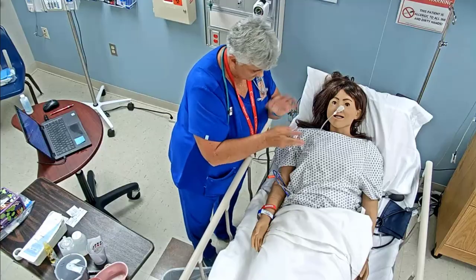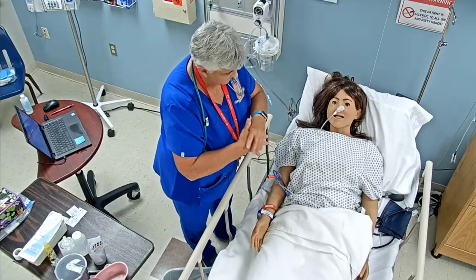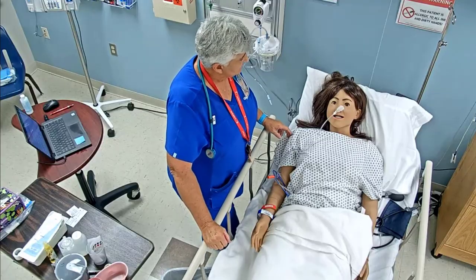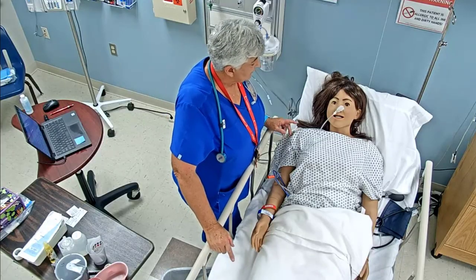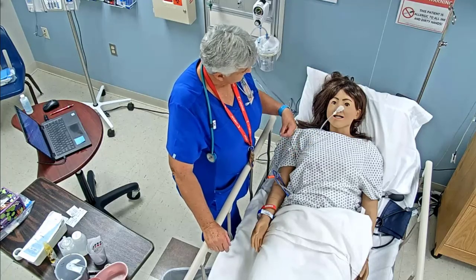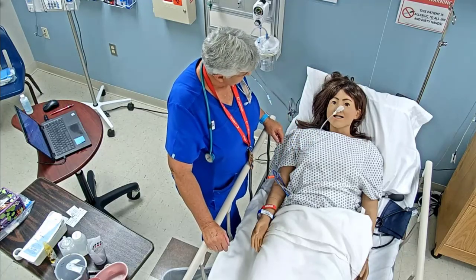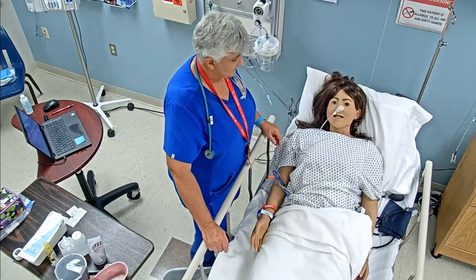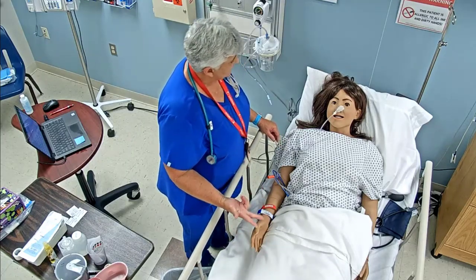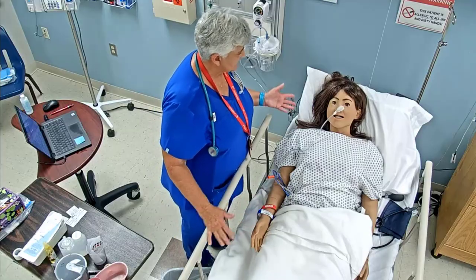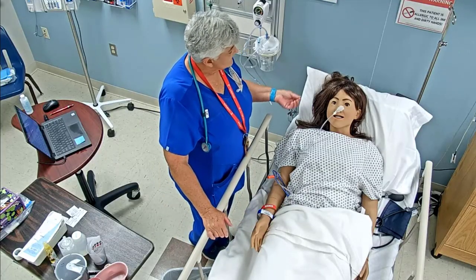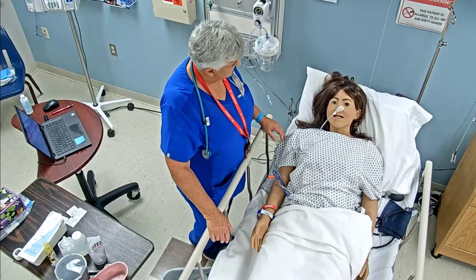So before I start doing that, can you tell me again what's your pain level? On a scale with 0 being no pain, 10 being the most pain, what would you rate it now? Did that help relieve some of that tension on your stomach? So 1, okay, and we would go through our COLDERRA again: characteristics, onset, location, duration, exacerbation, what relieves it, does it radiate, and any associated signs and symptoms.